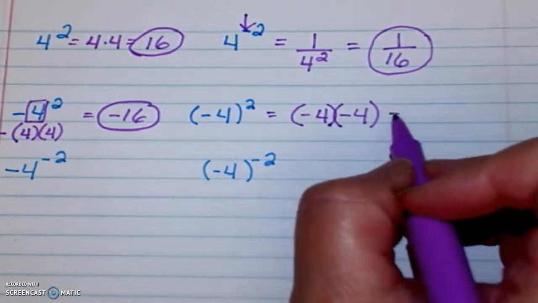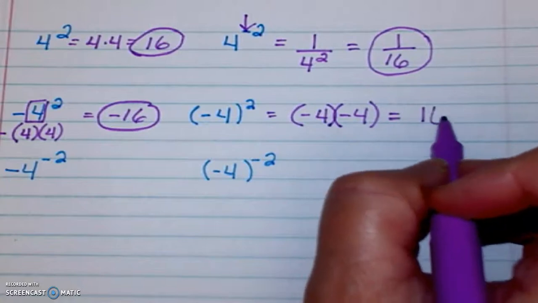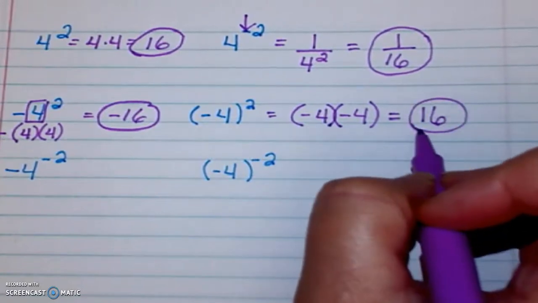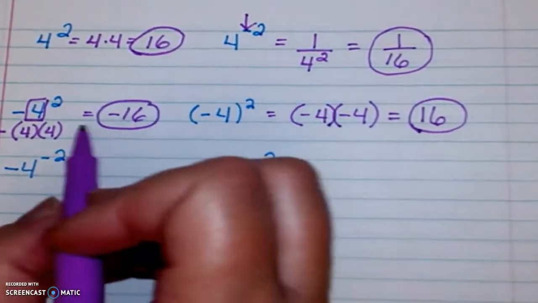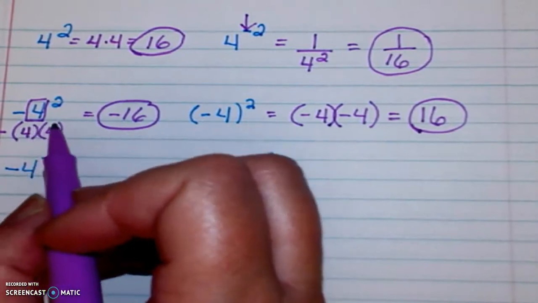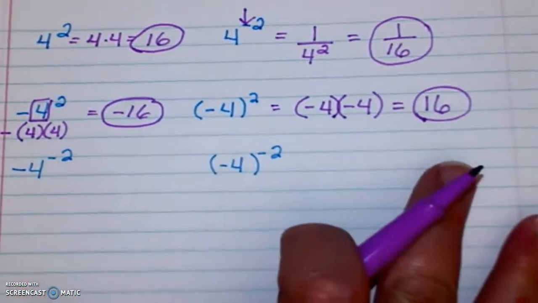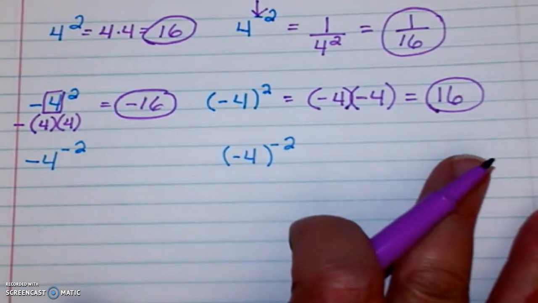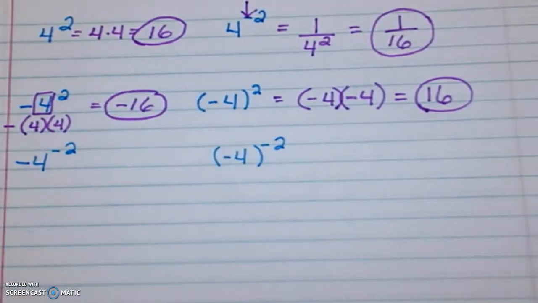Now negative 4 times negative 4 is positive 16. So the difference is, are you taking the opposite of 4 times 4, or are you taking negative 4 times negative 4? Because it will make a difference in the sign of your answer.